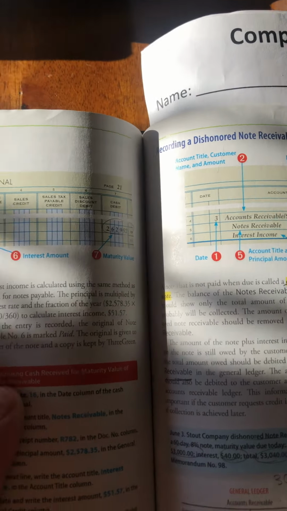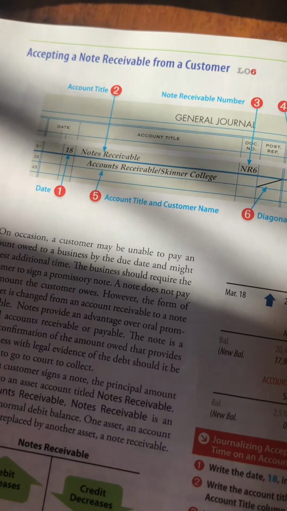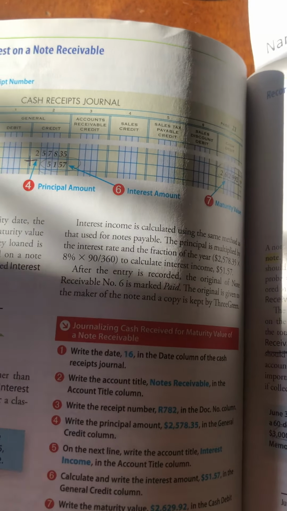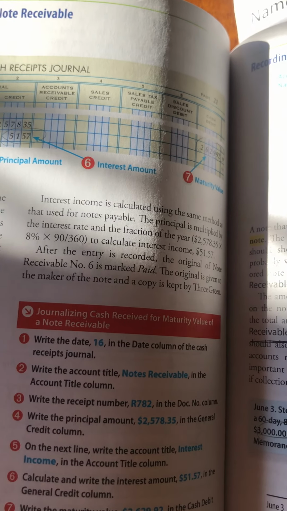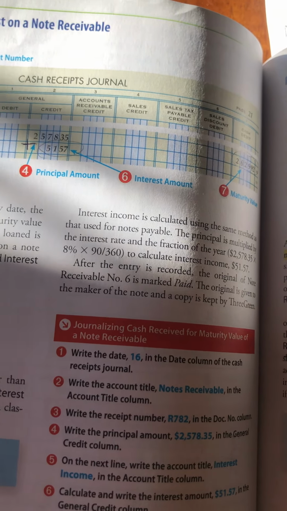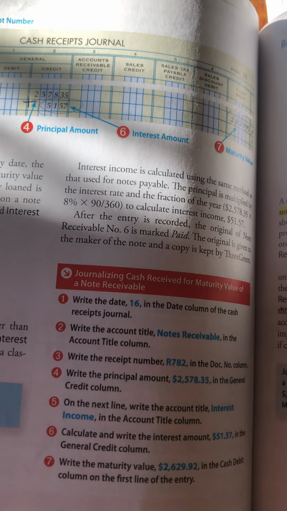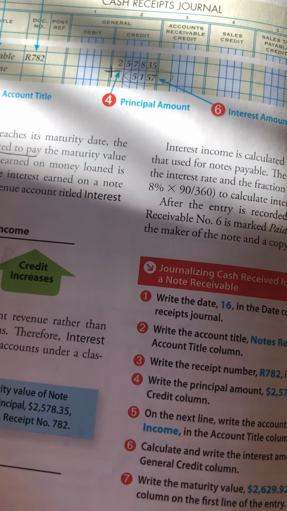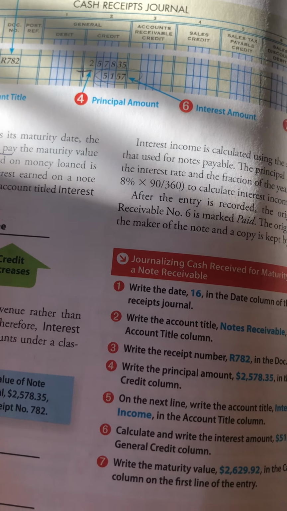So then in your cash journal, because this is our general journal, we're writing in our general journal. Now in our cash journal, we have to record the transaction to record the receipt of a note receivable in the same way, regardless if it's signed or not.